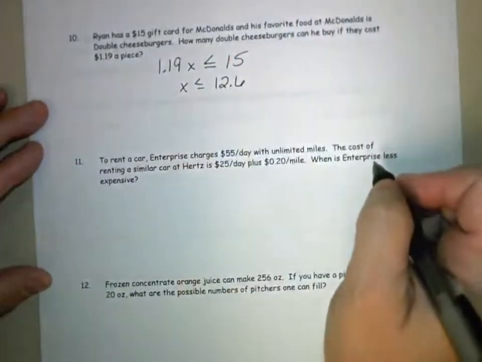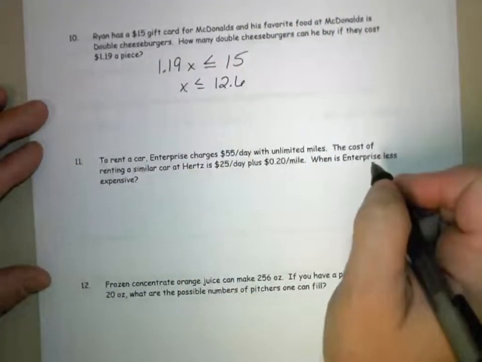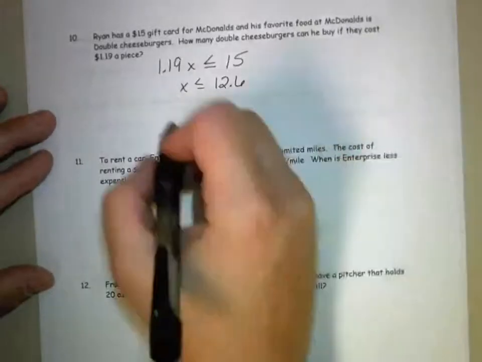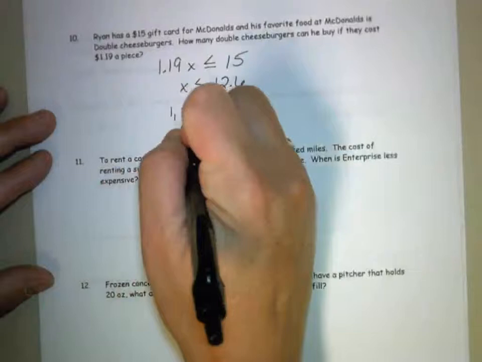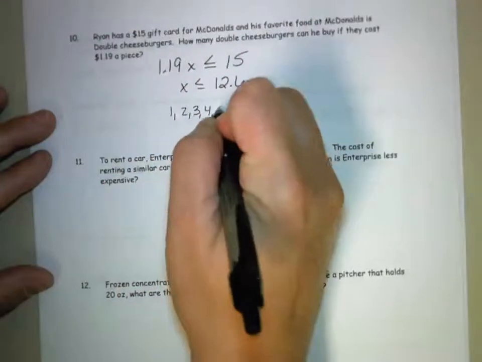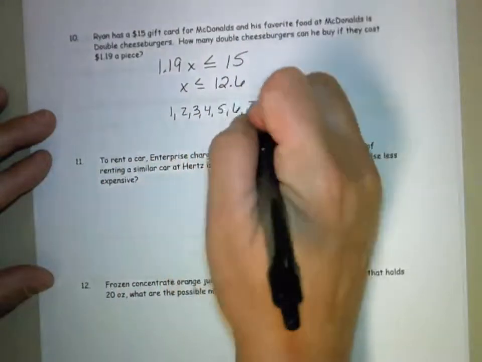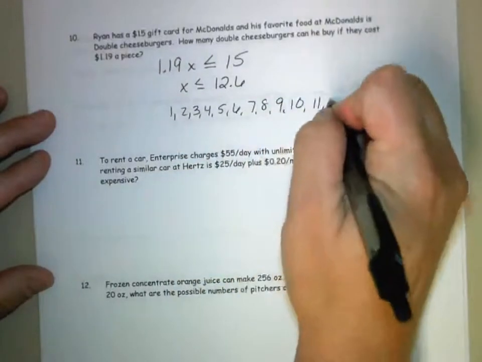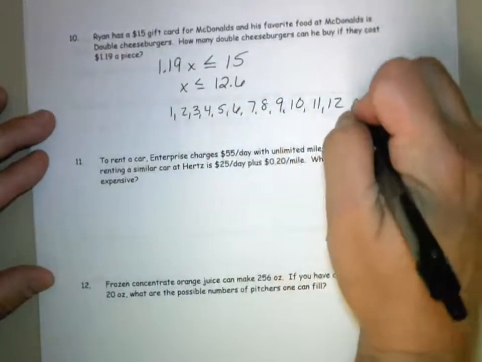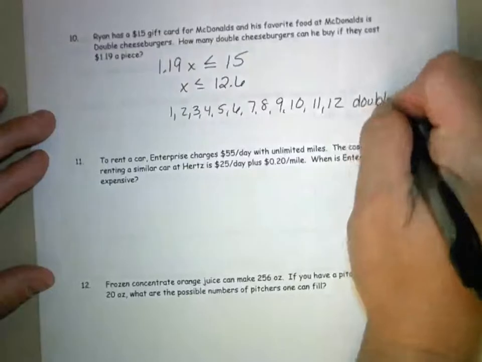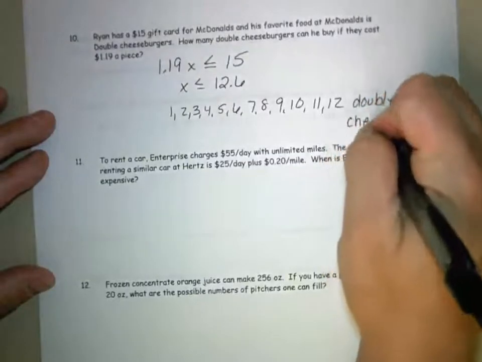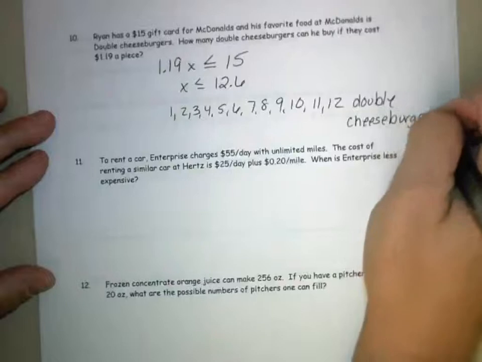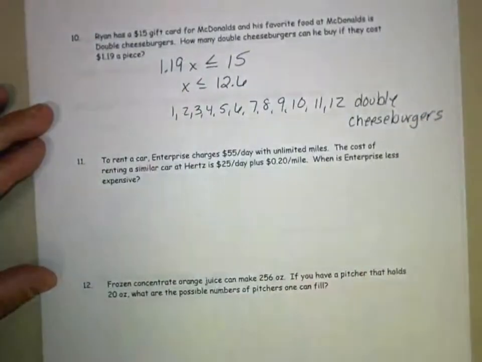Well, you can't go into McDonald's and give them 60 cents and buy half a hamburger. So he could buy 1, 2, 3, 4, 5, 6, 7, 8, 9, 10, 11, or 12 double cheeseburgers. He can't buy any half of a burger or any part of a burger, and he can't buy negative burgers.